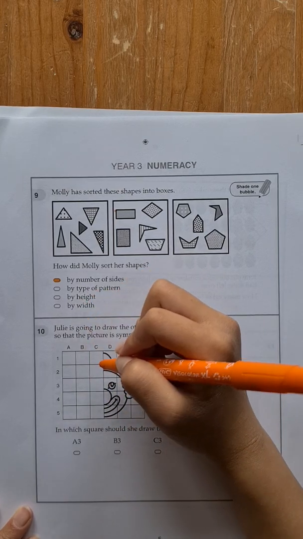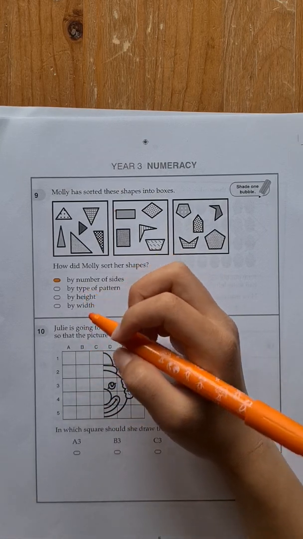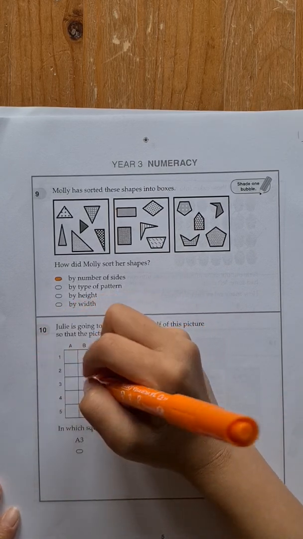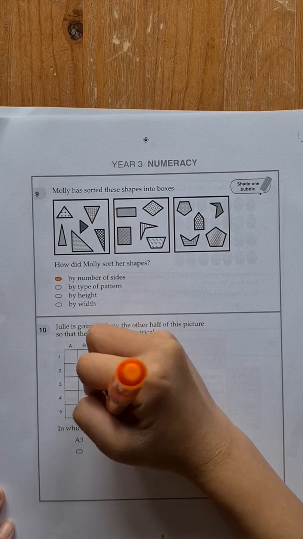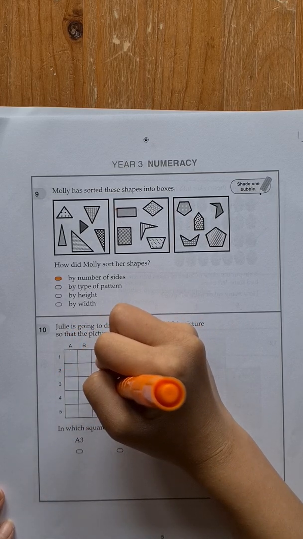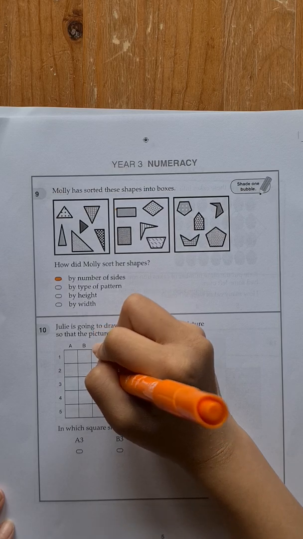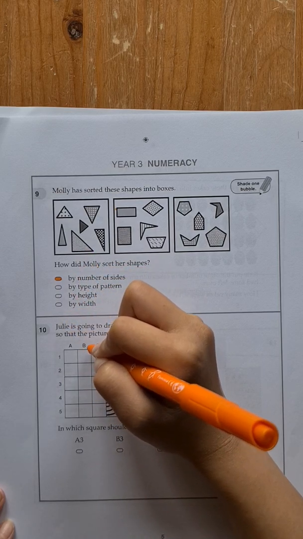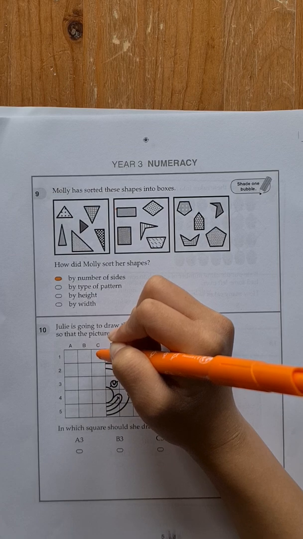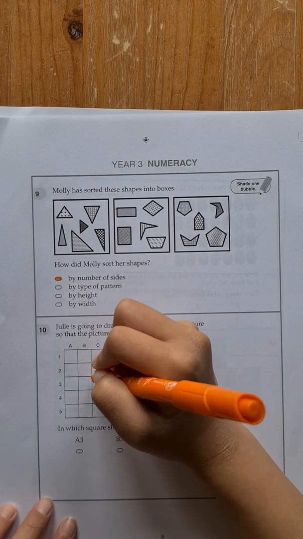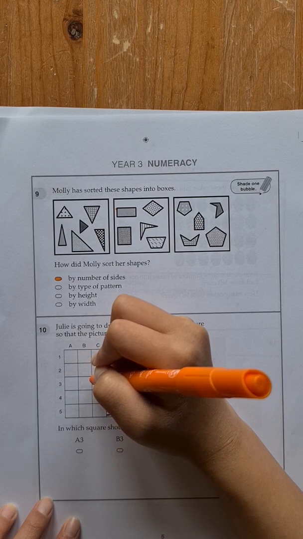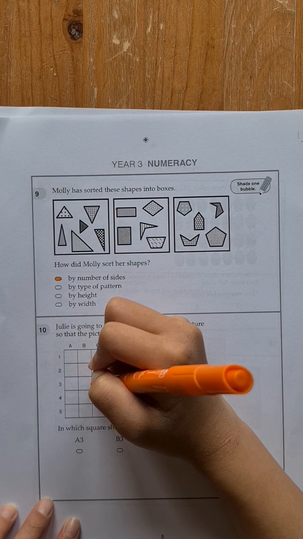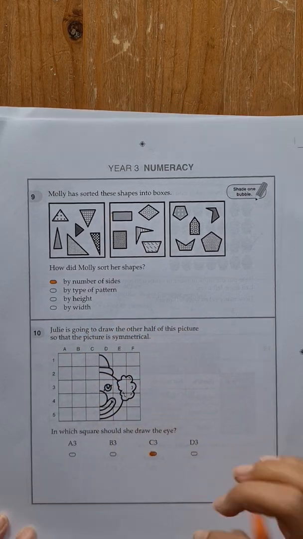So it would be C or B. The eye in this picture is at D3. So the eye in this picture must be at C3.